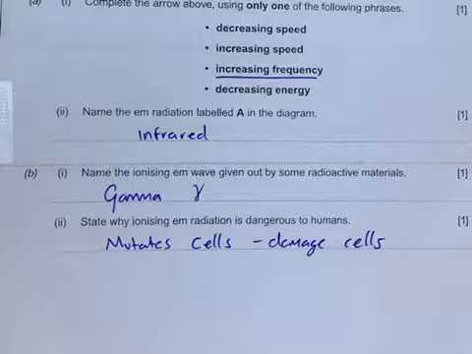State why ionizing EM radiation is dangerous to humans: because they can mutate cells or they can damage cells. Okay, that's your top answer.